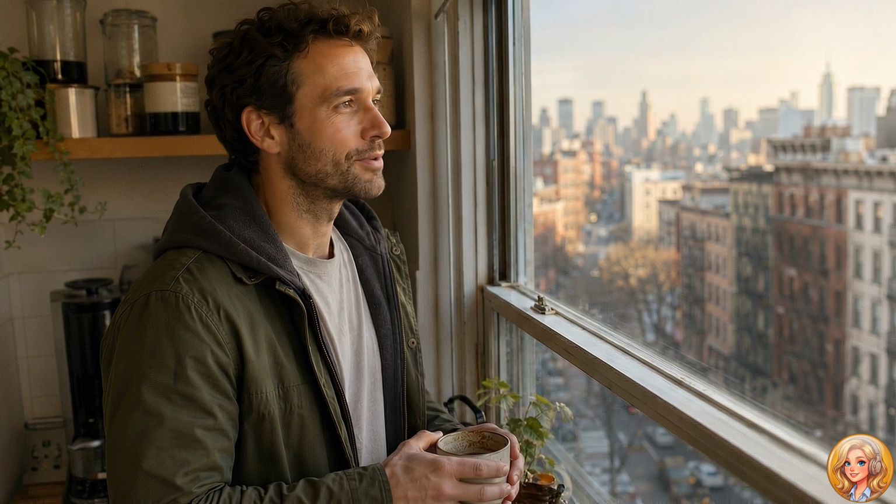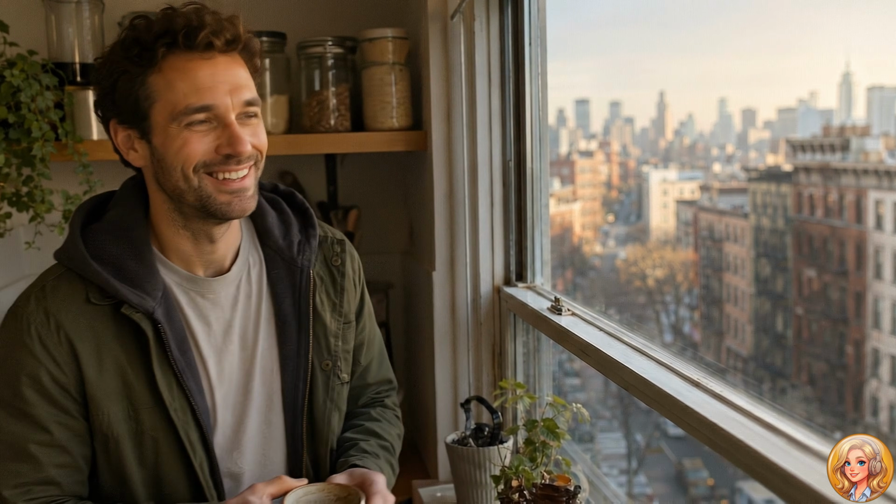The city looks calm from this window. I like my apartment more each day.